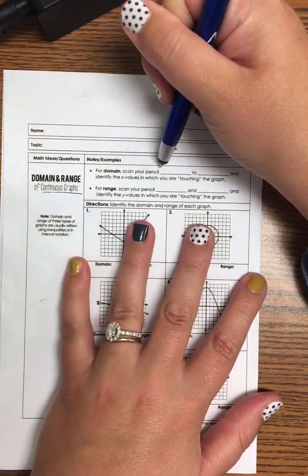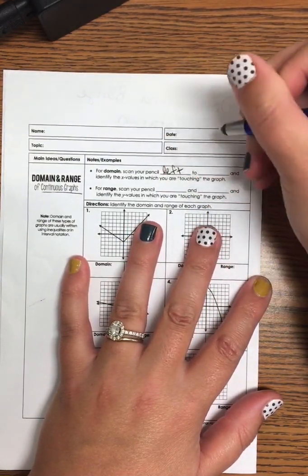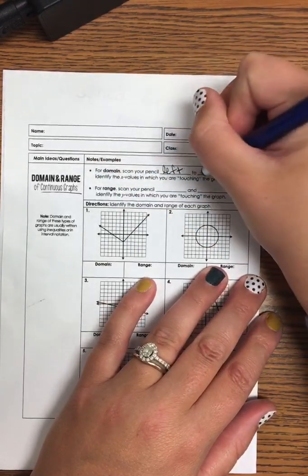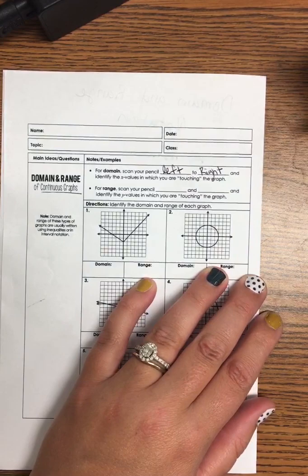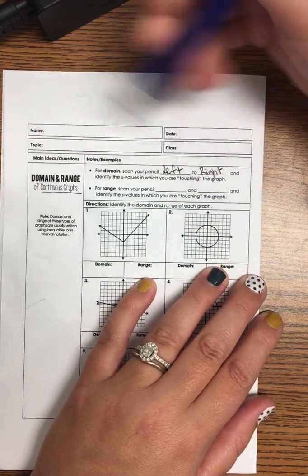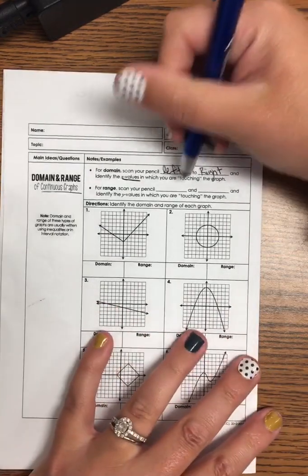All right, so for the domain, let's fill this in. You scan your pencil left to right. All right, so domain is the x's. The x's run from left to right. Okay, so as you're going from left to right, you identify the x values anywhere that's touching the graph.